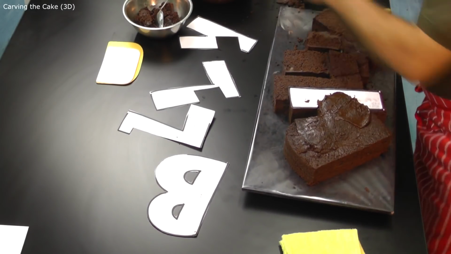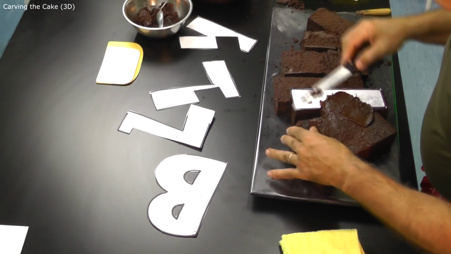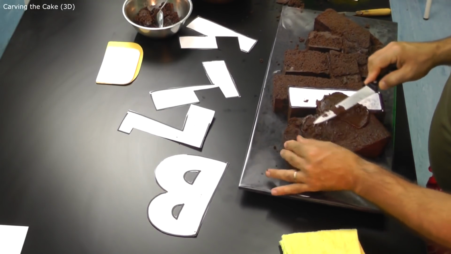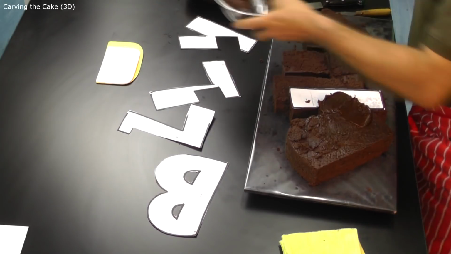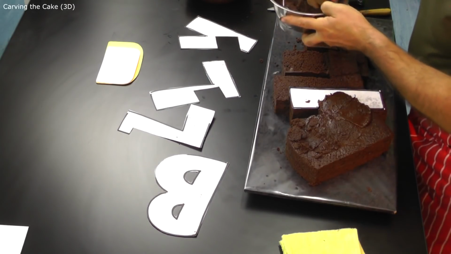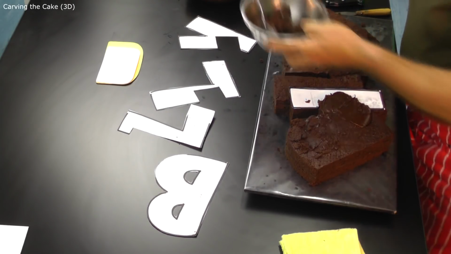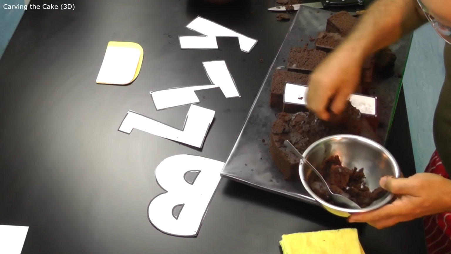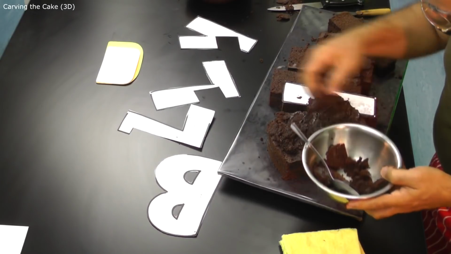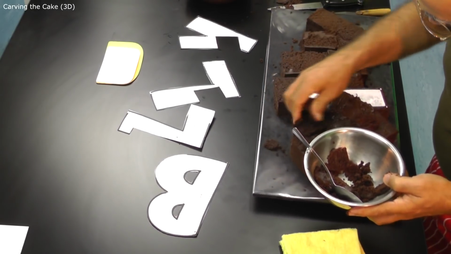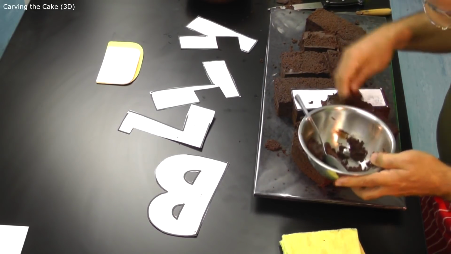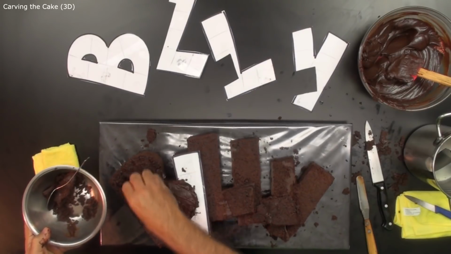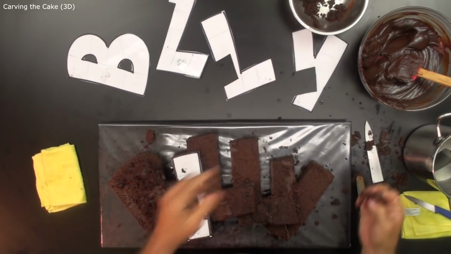Okay, they are not enough. I'm going to use a little bit of older offcuts. That's it.